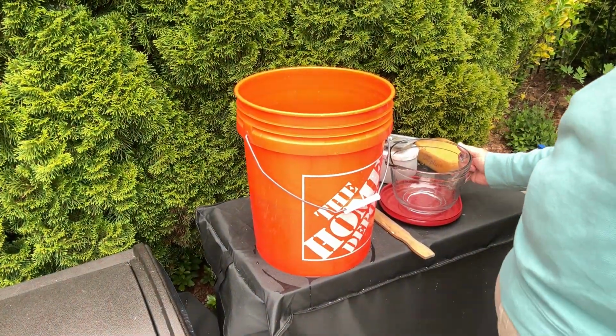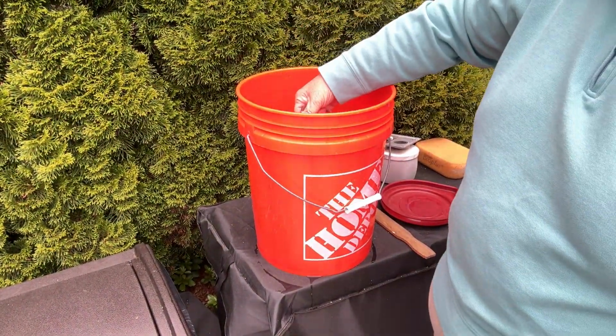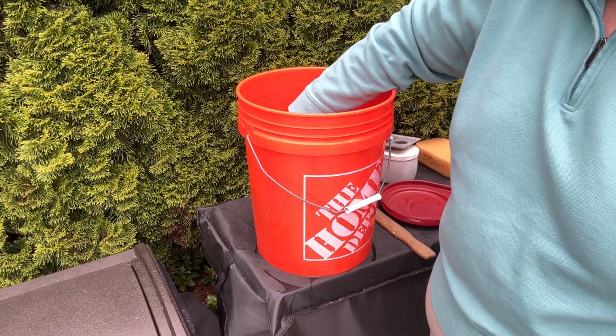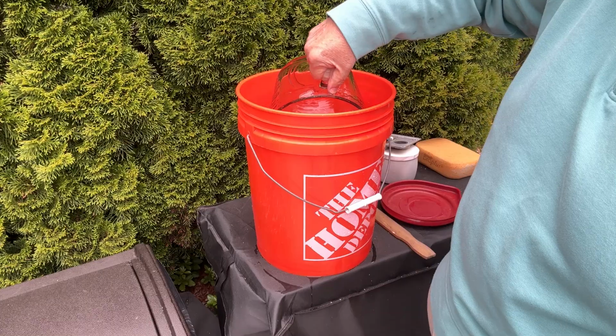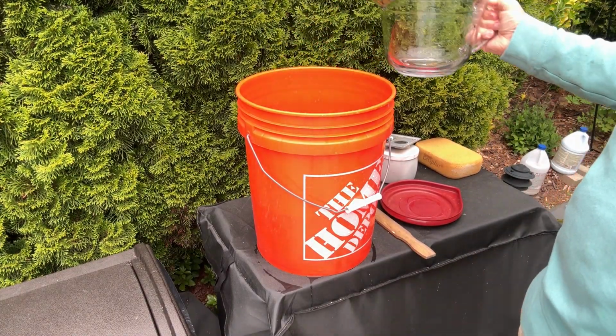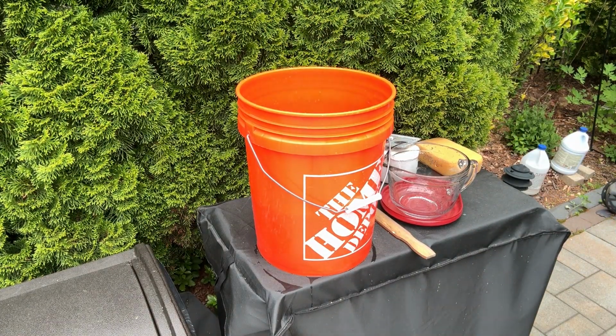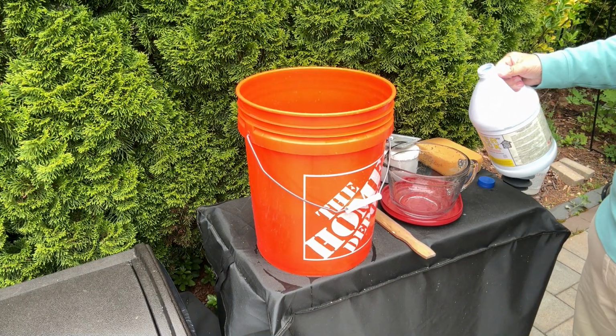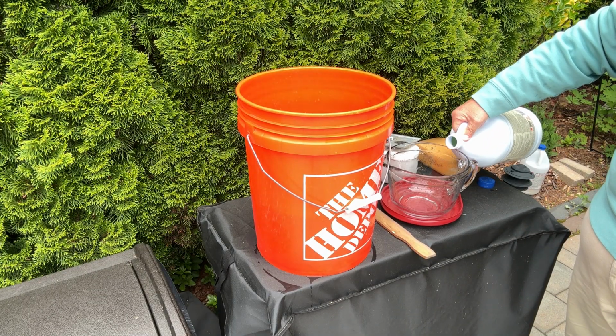And I'm going to rinse this off in the water so it doesn't have a reaction when I put the chlorine in it, because that would smoke like crazy. 1.25 quarts of 12.5% liquid chlorine. Very careful when you pour this.